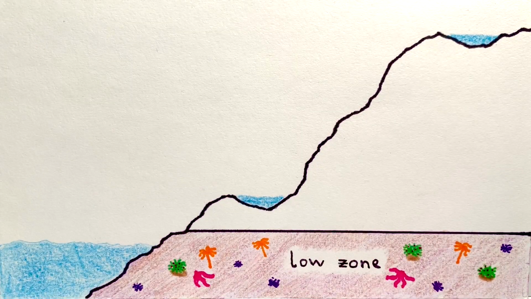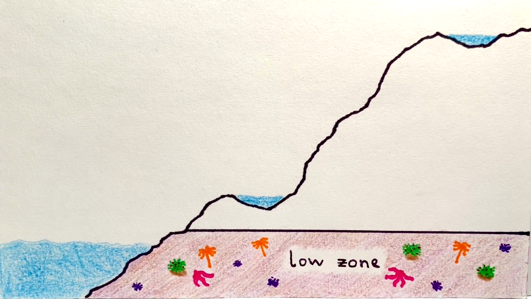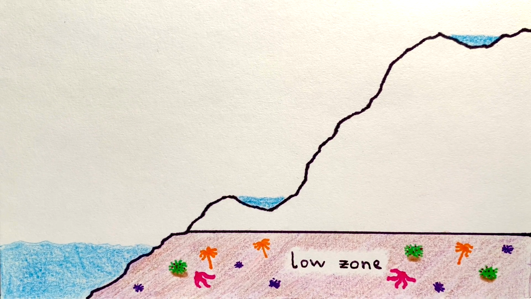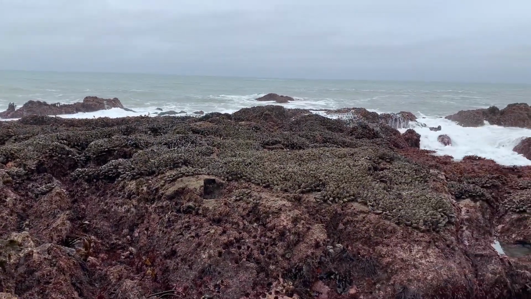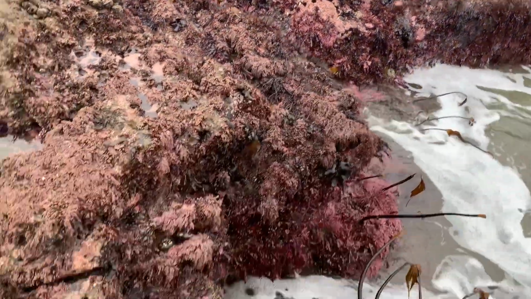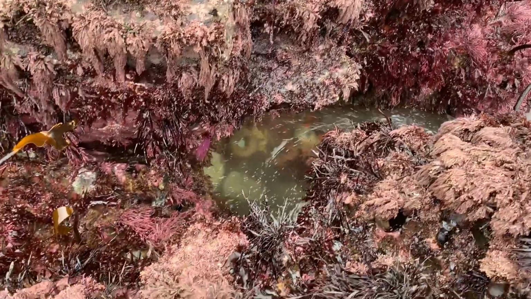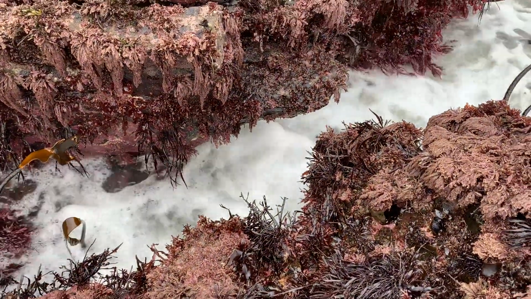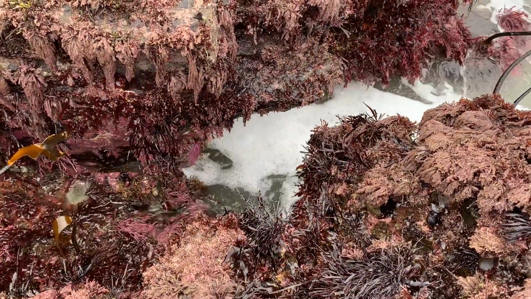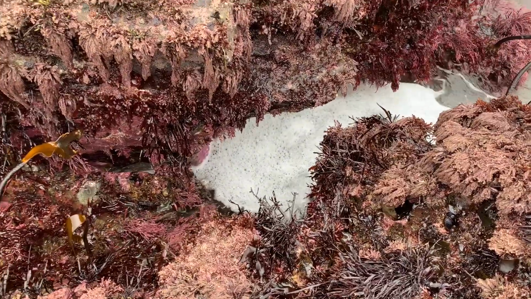We will begin our investigation in an area called the low zone. This area is usually covered by water and is only exposed during very low tides like the one we have today. So here we are, pretty close to the water's edge. Found a cool spot where we can check out the low zone. This is an area that spends most of its time under the water. As you can see, even at low tide, the creatures that live down there are mostly covered in water.